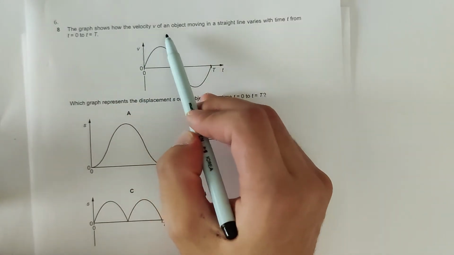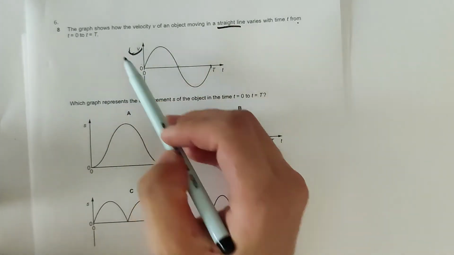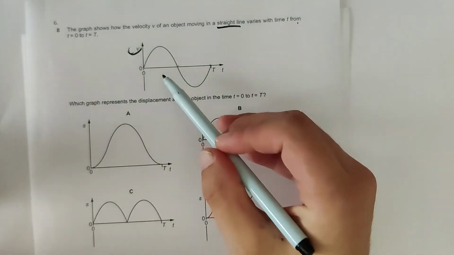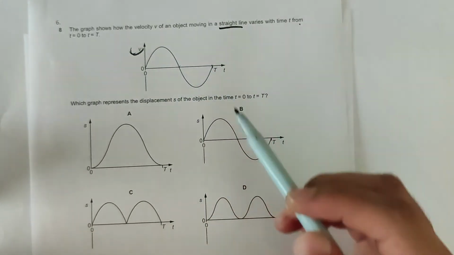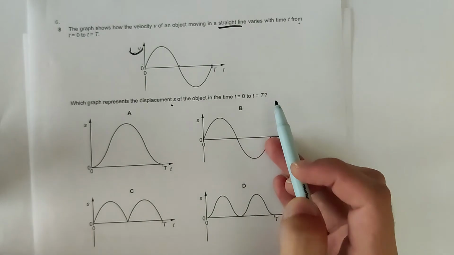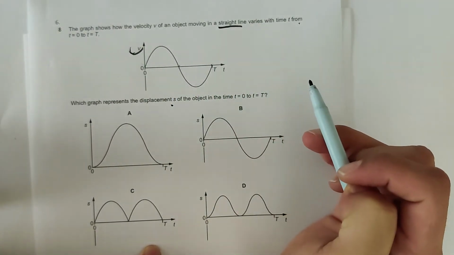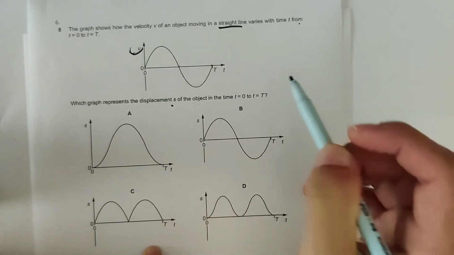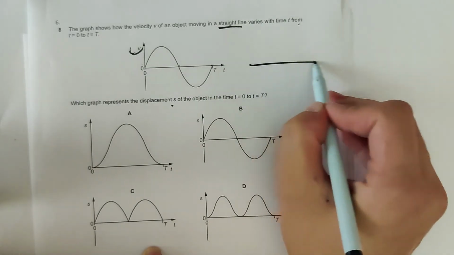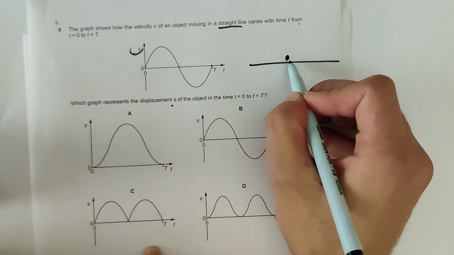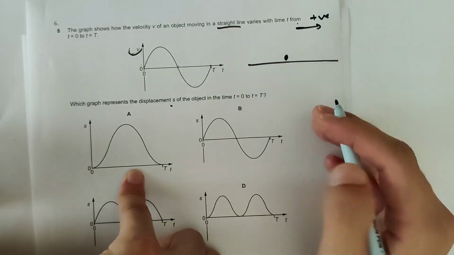I put here with me a fairly difficult problem, but let's see. The graph shows how the velocity v of an object moving in a straight line varies with time t. So I have a vt graph here, and the vt graph is not a straight line. The graph is changing with time t, and I need to find the st graph. What we know is that the area under the vt graph gives the displacement of an object. To really understand what's going on with this graph, let me draw a diagram. Let's say an object is here, and let's say I take this direction as the positive direction.